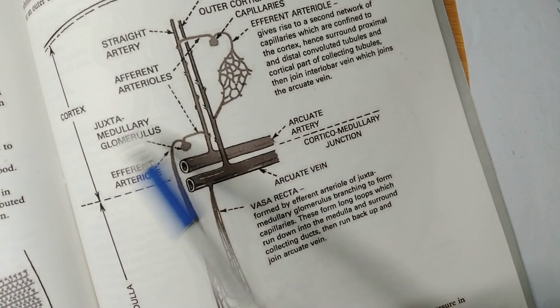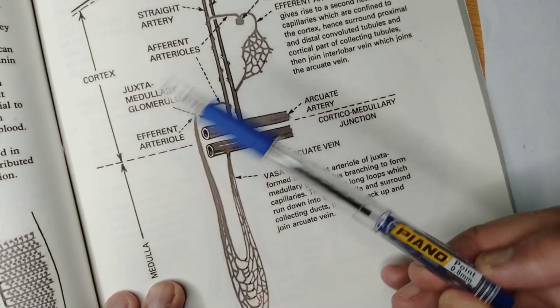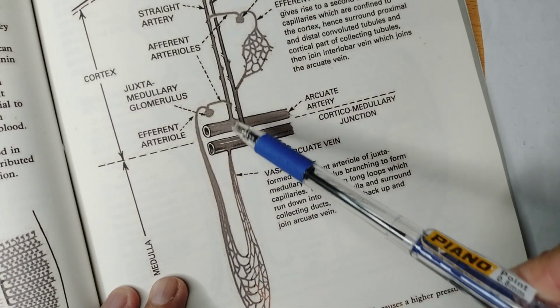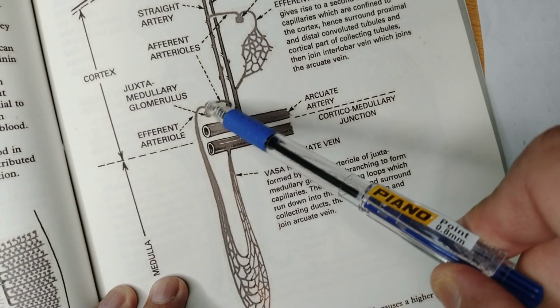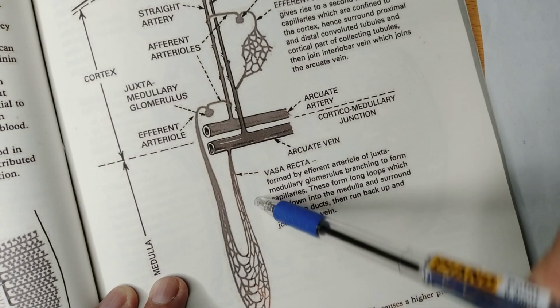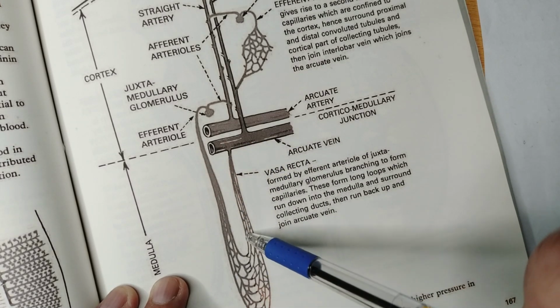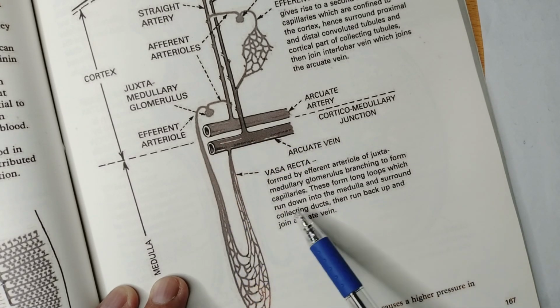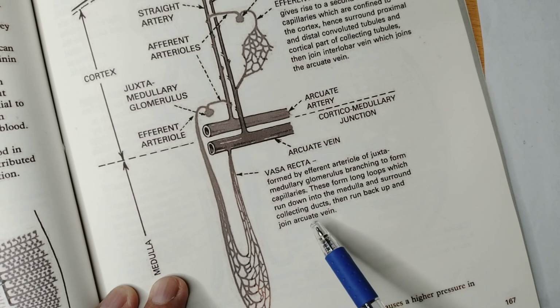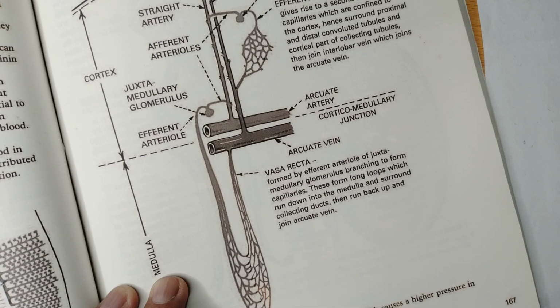But in case of juxtamedullary glomeruli, you can see that the afferent arteriole similarly forms the glomerulus in the Bowman's capsule. Then the efferent arteriole dips down into the medulla in the form of vasa recta. Straight vessels run parallel to each other. Then they run upwards, and they are branching. They form long loops and ultimately run back and join the arcuate vein.